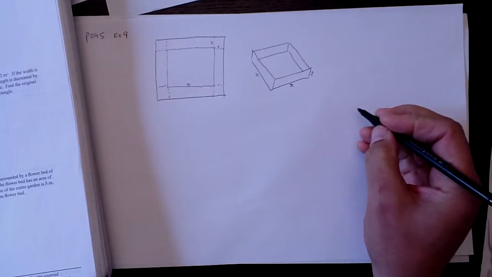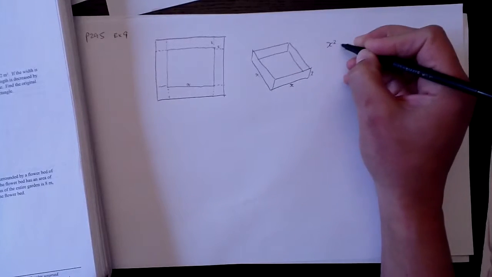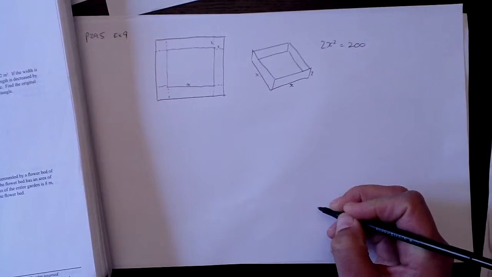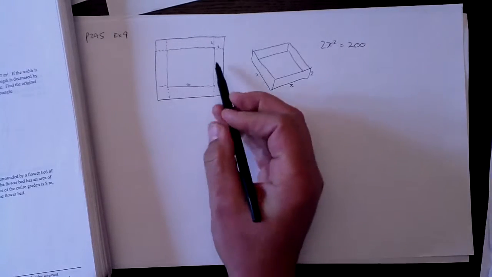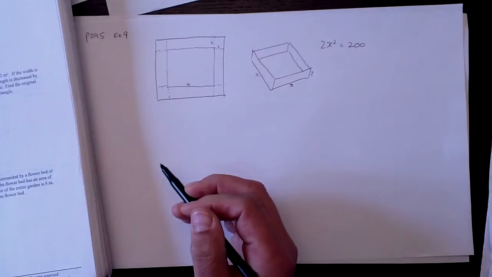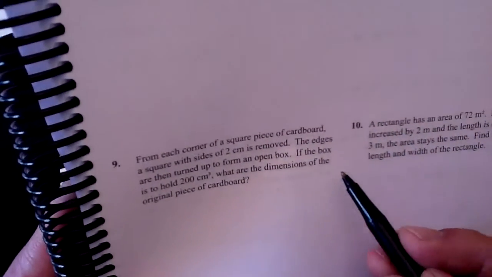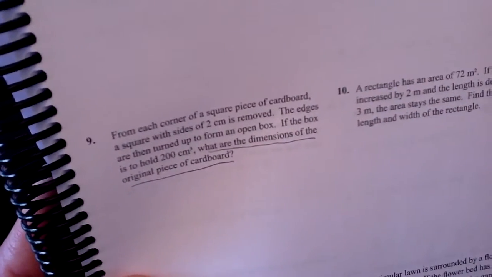So it said that the volume was going to be 200, so x squared times 2 equals 200. In other words, 2x squared equals 200. That's all it's saying. So if we can determine what x is, then we have to determine the original size. The original dimensions was x plus 2 plus the other 2 from over there. So that's why, as I said, we have to maybe highlight when we look at the question itself, what are the dimensions of the original piece of cardboard? Otherwise they will trick us with language and you'll lose marks even though your math skills are fine.